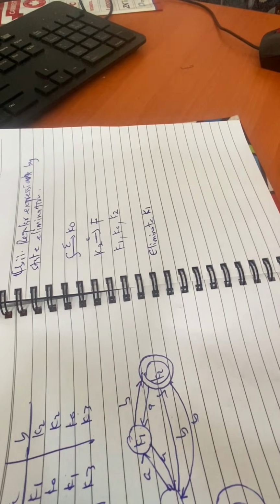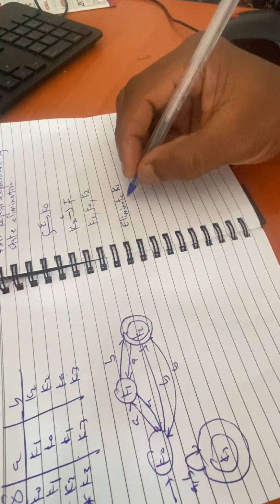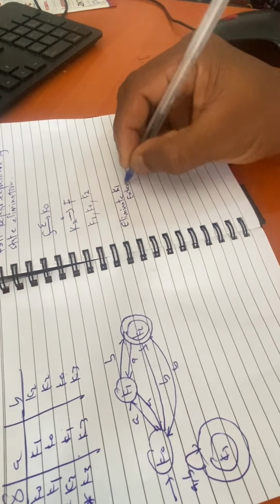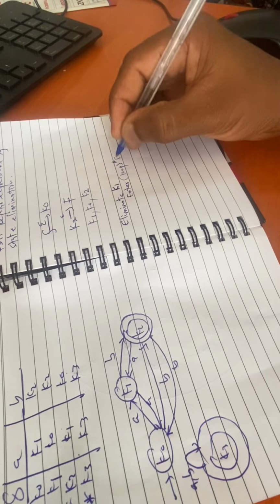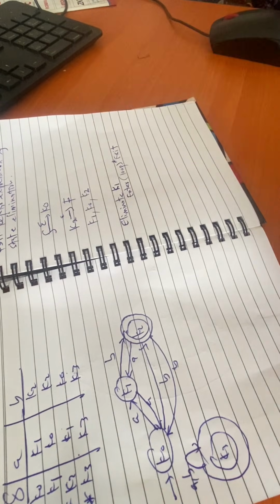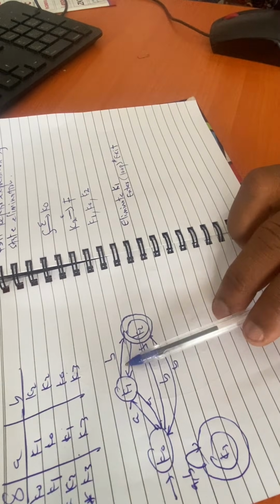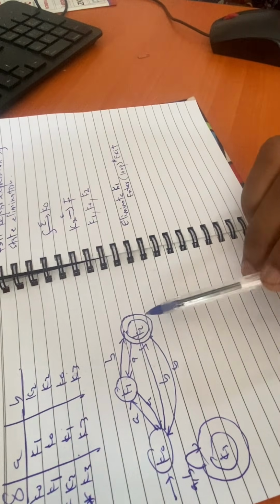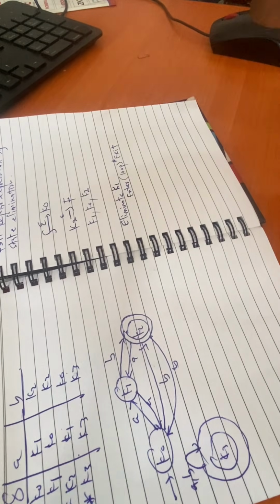Remember our rule of thumb for state elimination: we enter, we loop with star, and then we exit. So the question is, in how many ways can we enter K1 and exit K1? There are 4 ways.